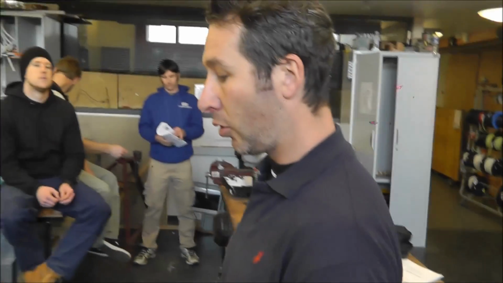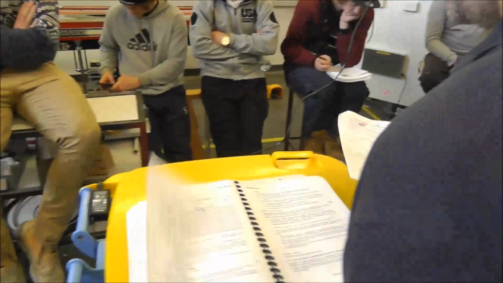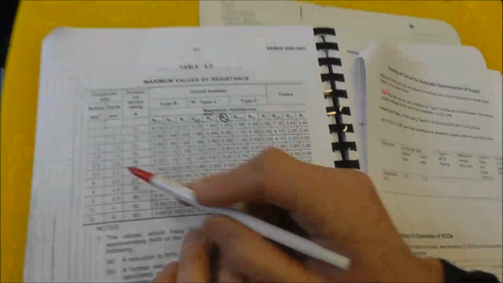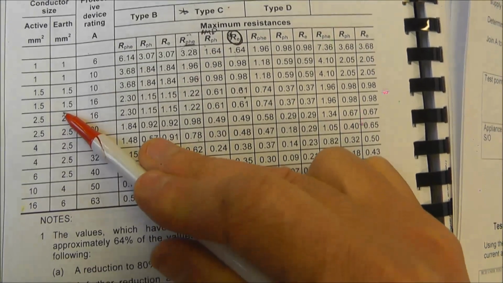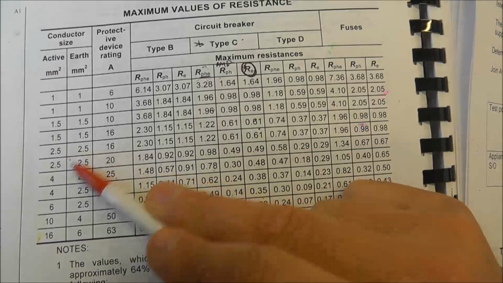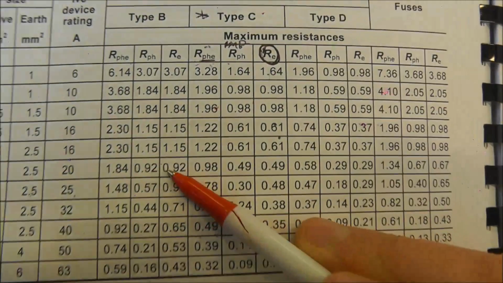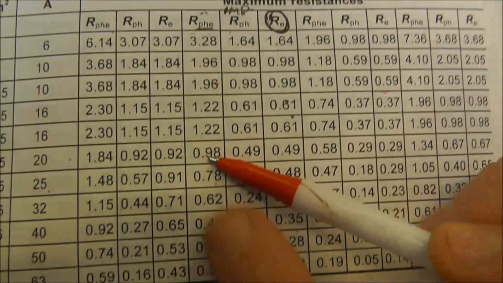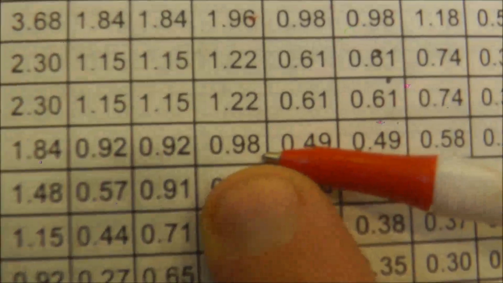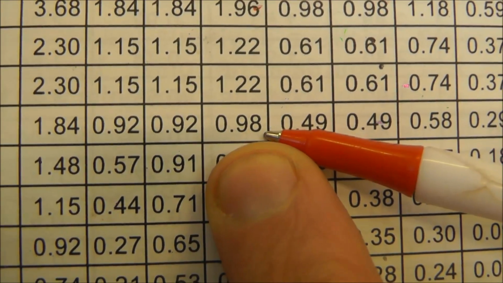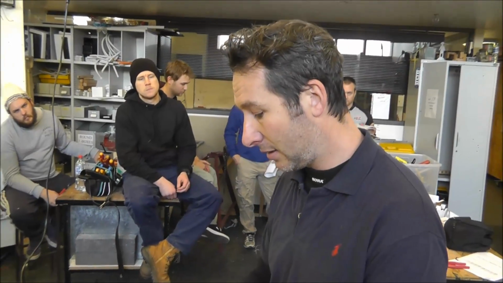So then I'll go over to table 8.2 and I'll go, I'm dealing with a 2.5 and a 2.5, is it a 16 or a 20 amp breaker? It's a 20. 2.5, 2.5, 20, and I fly over here and my reading has to be less than RPHE on a type C circuit breaker. Make sure that you check the type of breakers. I assume you're going to get a type C, but what happens if they don't? That would muck your reading up. That'd be a good way to stumble some people up that don't know how to test. Lucky you know how to test.